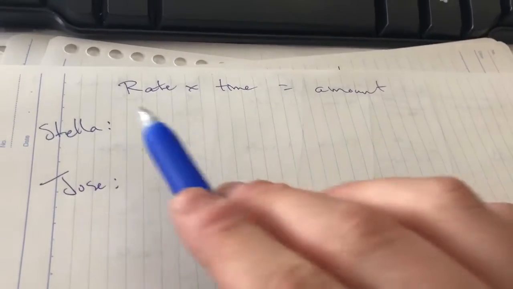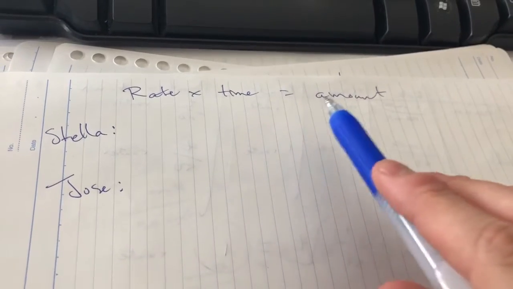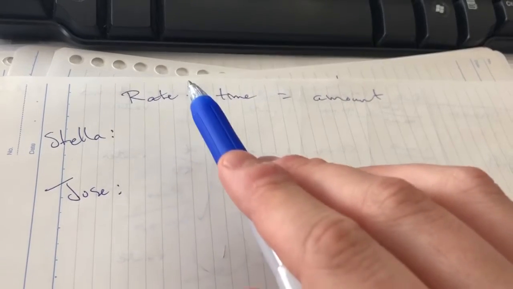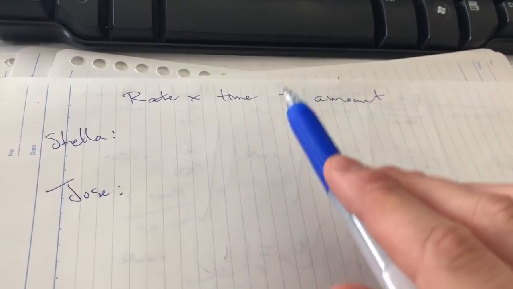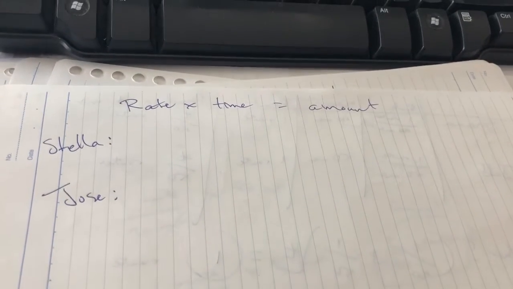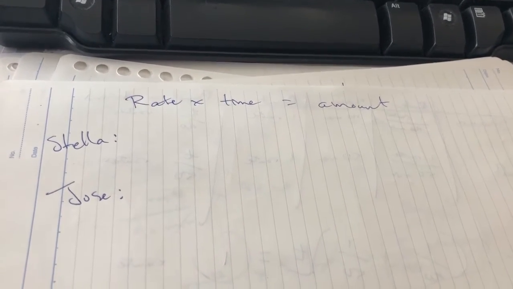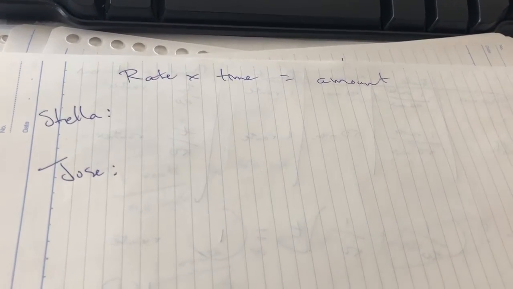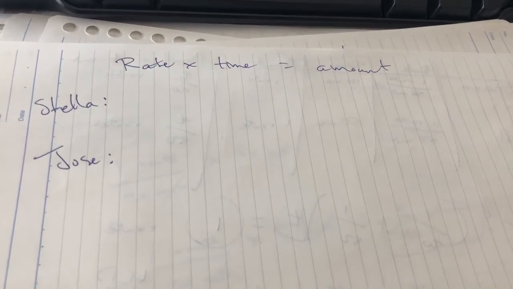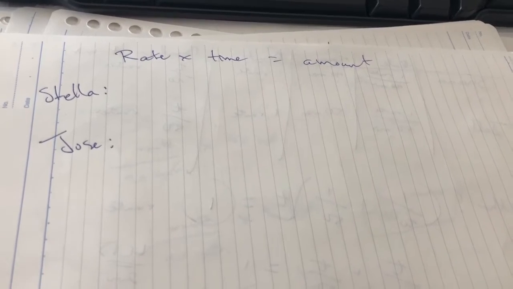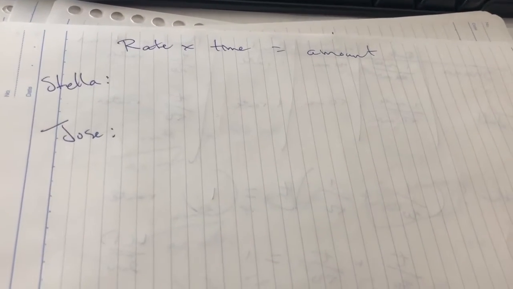Well, first of all, it all comes back to this, right? Rate times time is equal to amount. So we need to ask ourselves, what's the rate? What are the units? What's the time? Or what are the units in terms of time? And then what's the amount, right? Well, they're using hours, so then time would be in terms of hours. And we're talking about painting a room within a certain amount of time. So the amount would, of course, be in terms of rooms, or in terms of one room, right?